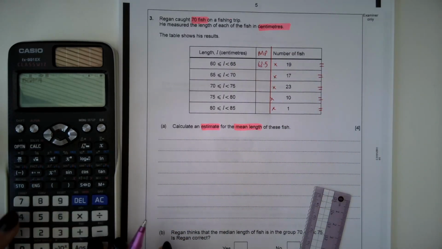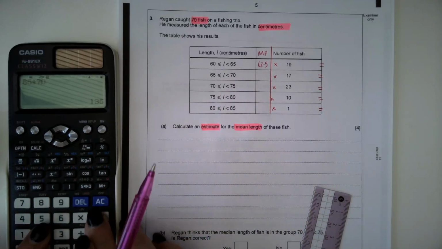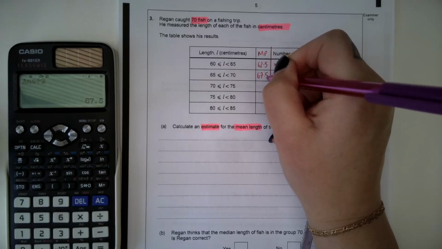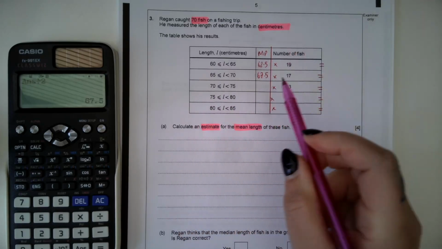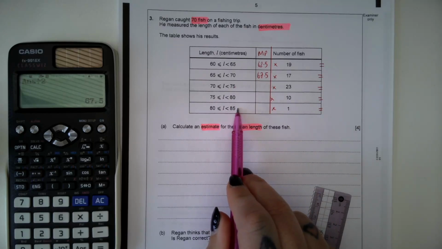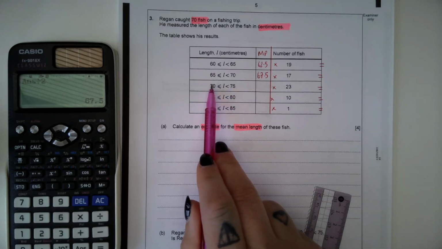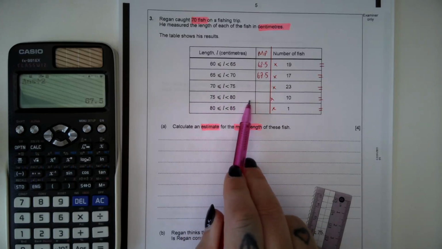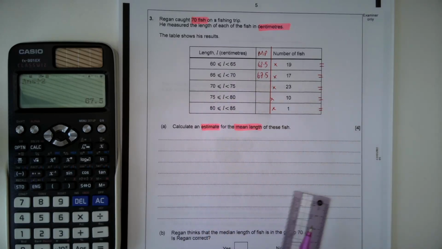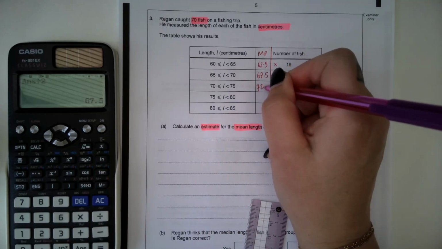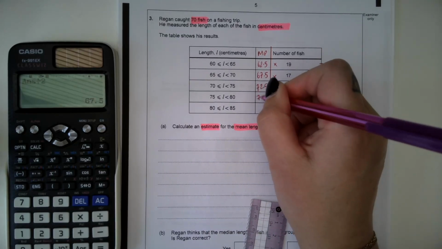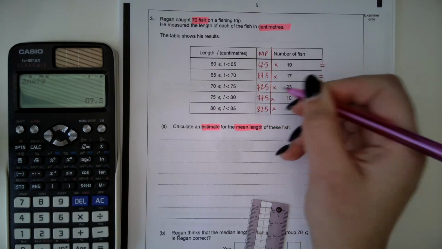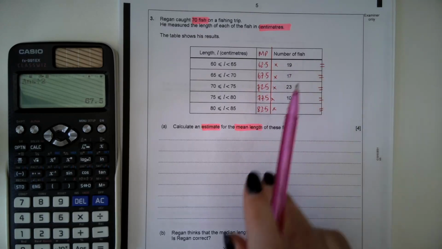Okay, 65 plus 70 for the next one, divided by 2. So that's 67.5. So I can see a pattern here, but I need to be careful and make sure that that pattern follows through. This has got a difference of 5, but sometimes they might end up having a difference of 10. So just double check that before you spot a pattern. So I know 72.5, 77.5 and 82.5. Okay, so now I multiply my midpoints by my frequency.